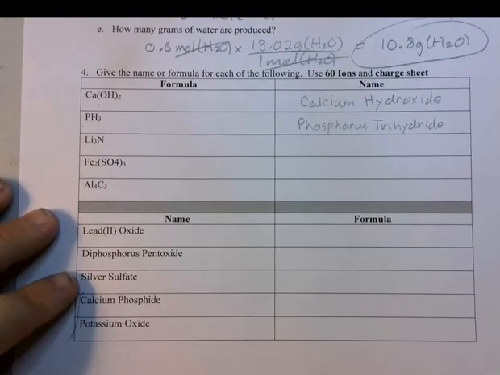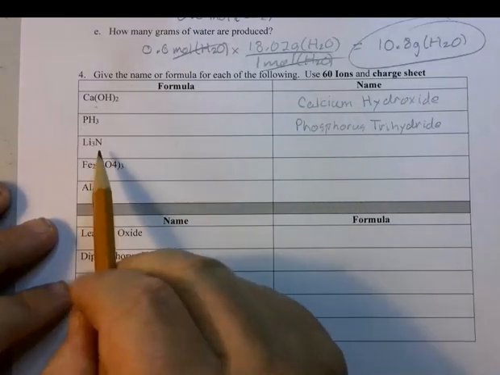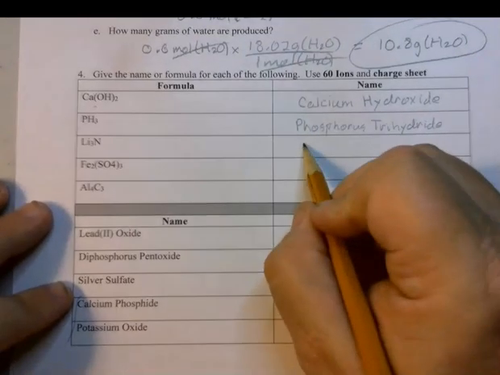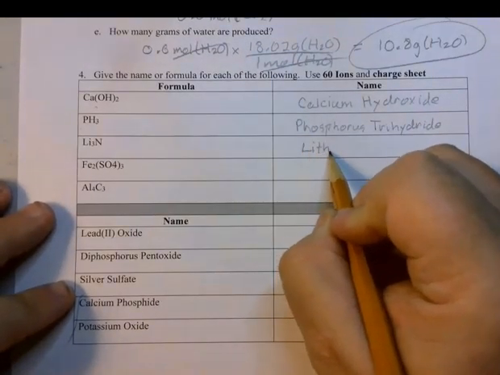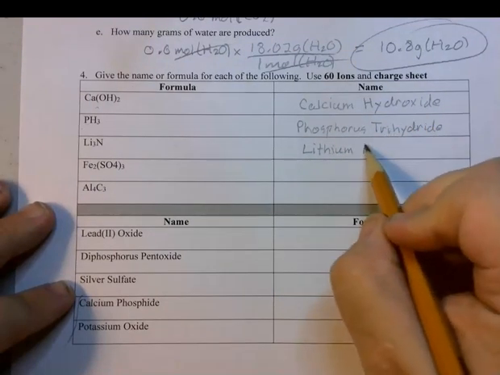Okay, next one is lithium and nitrogen. So again, that's a metal and a non-metal. So it's just lithium. Don't use any prefixes here. Lithium nitride.